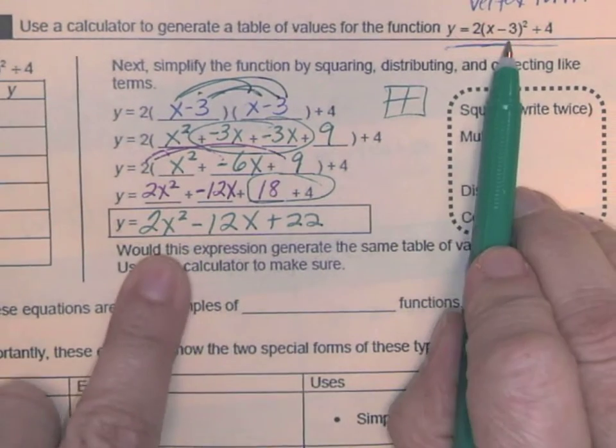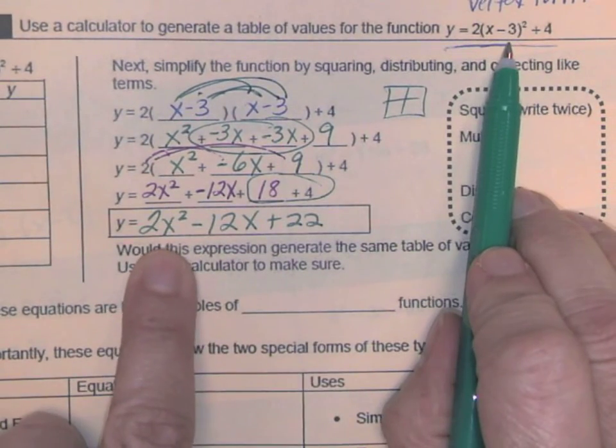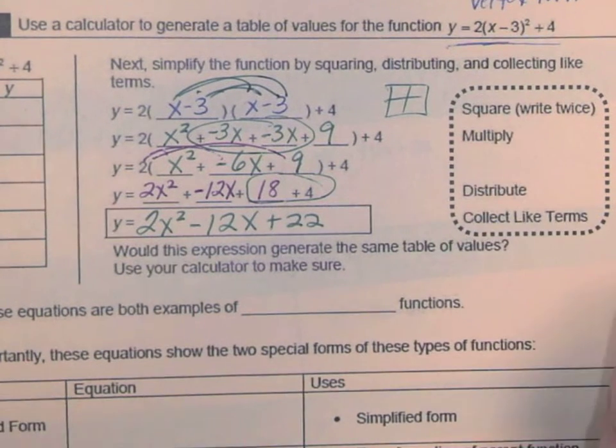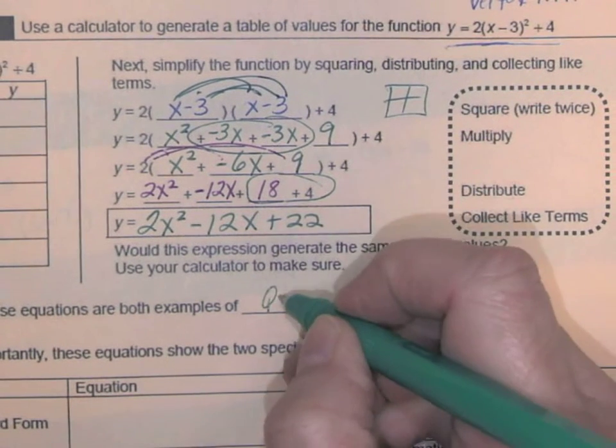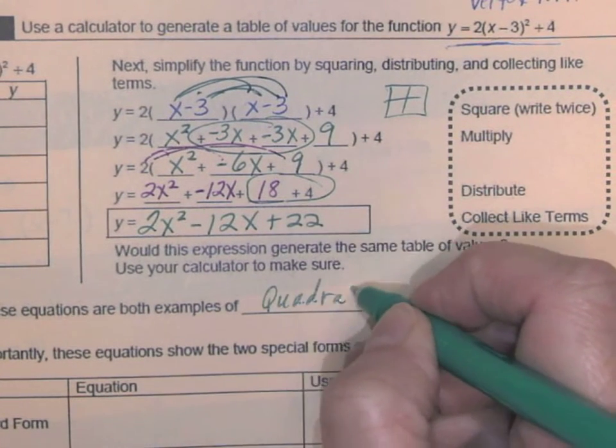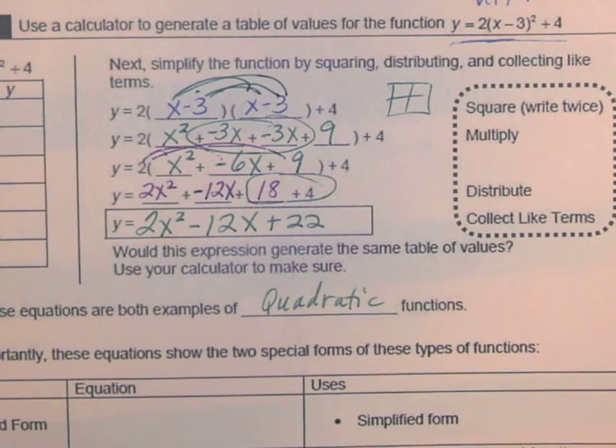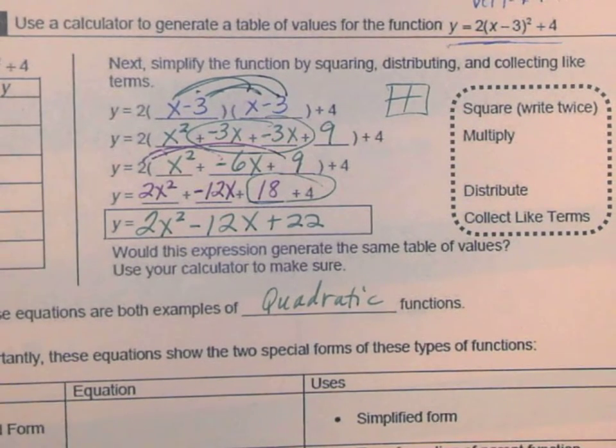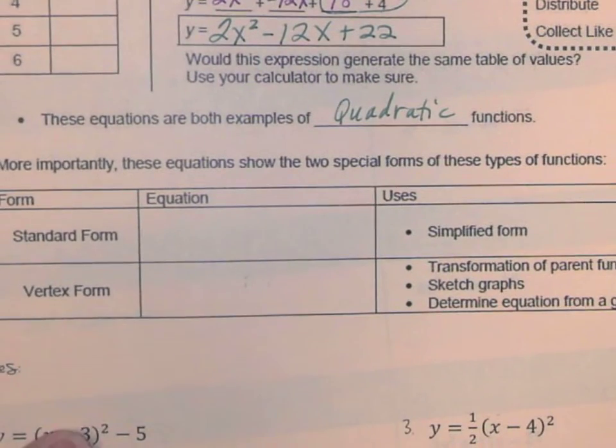These two are the same. If you put them in the calculator, you would see the same graph, the same table of values. It's two different ways to write it. They're both quadratic. They're both examples of quadratic functions. But they're in two different forms.